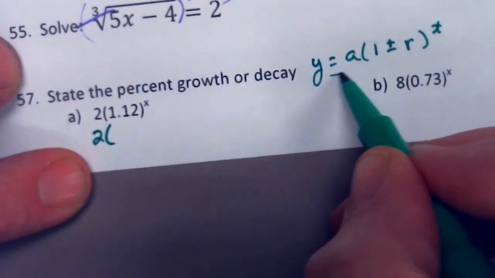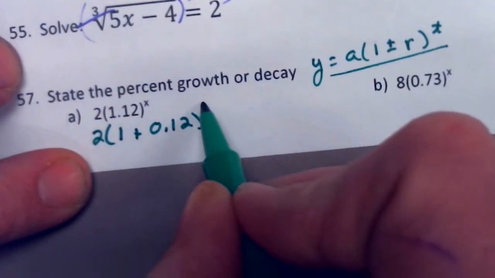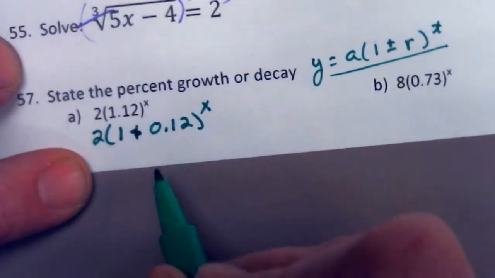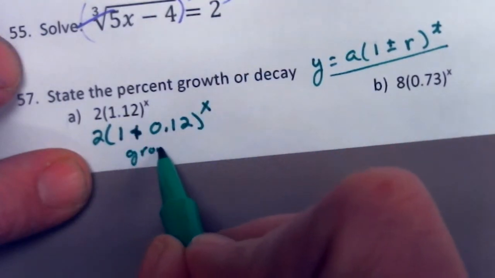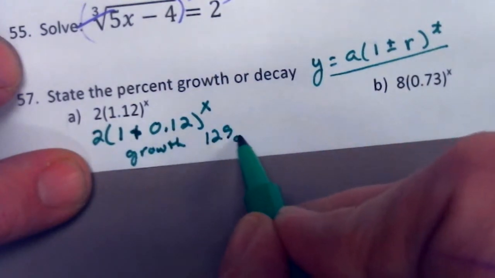If I write it in this form, it'd be 1 plus 0.12 to the x. Since it's plus, it's growth. And the rate of growth is 0.12 or 12%.